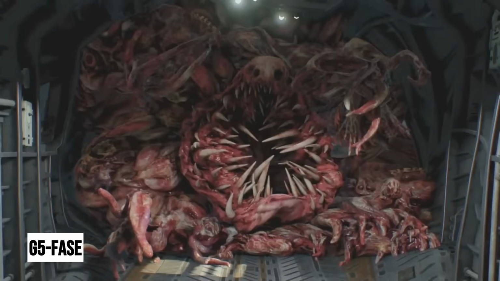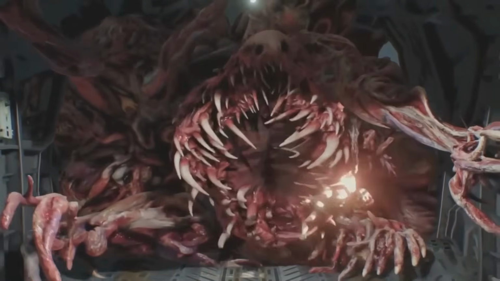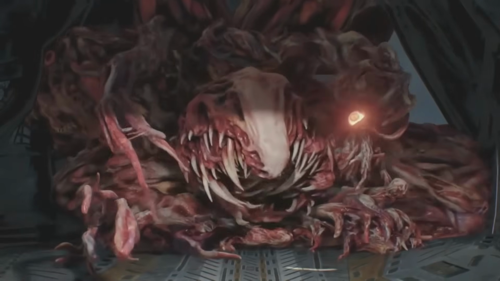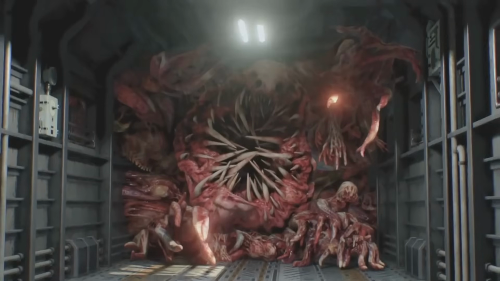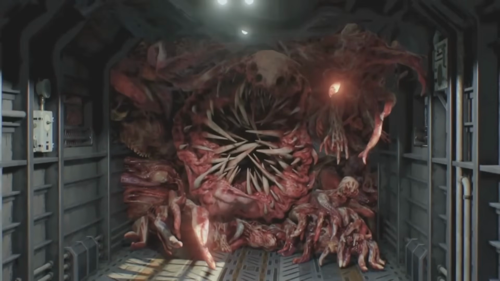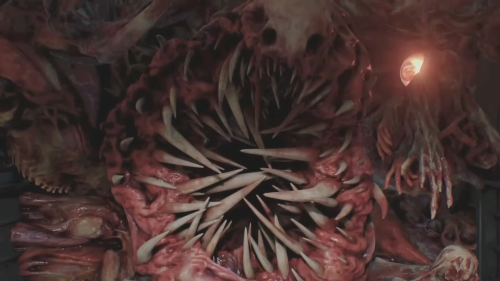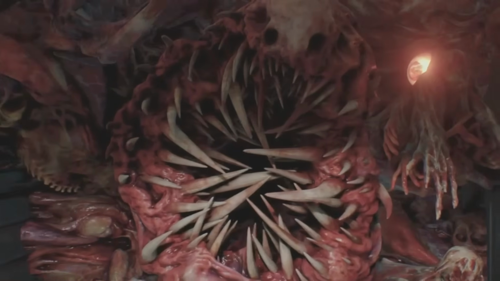In his final stage, G5, Birkin degenerates into an enormous amorphous mass of pulsating muscle, bone, and a ravenous central maw. All human characteristics are lost beneath a throbbing conglomeration of organic matter. Though still monstrously strong and capable of targeting its enemies, this shape is more akin to an uncontainable cancer than a discrete being.